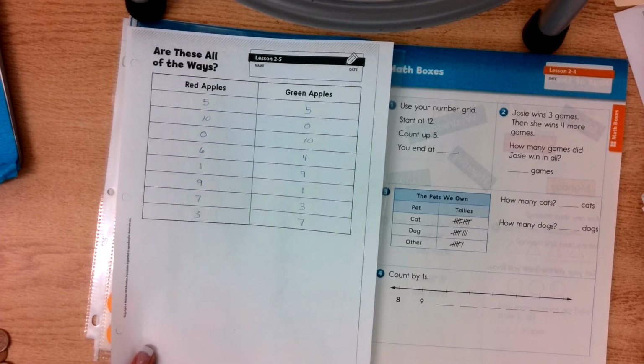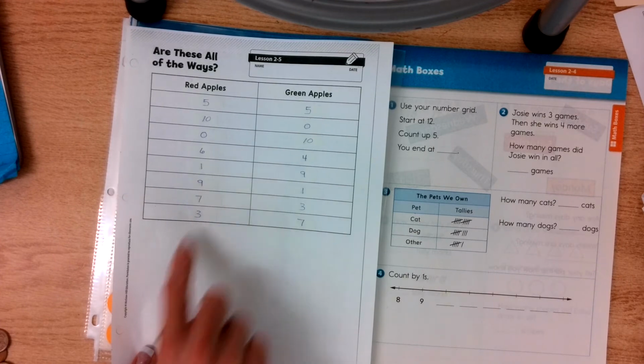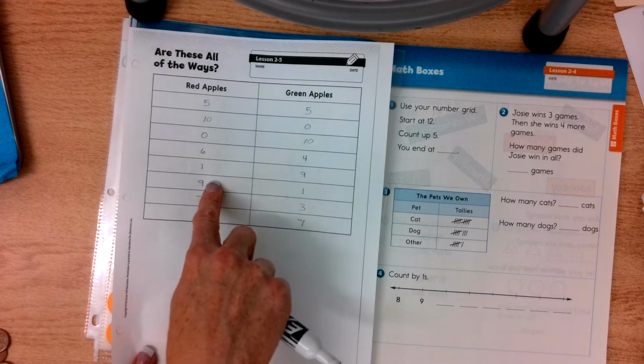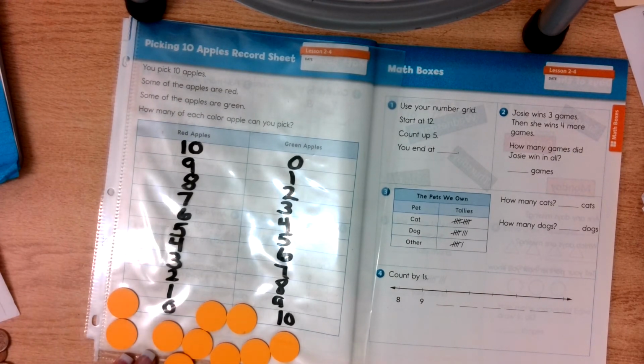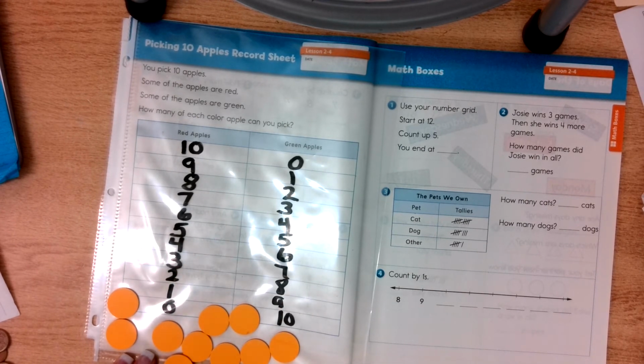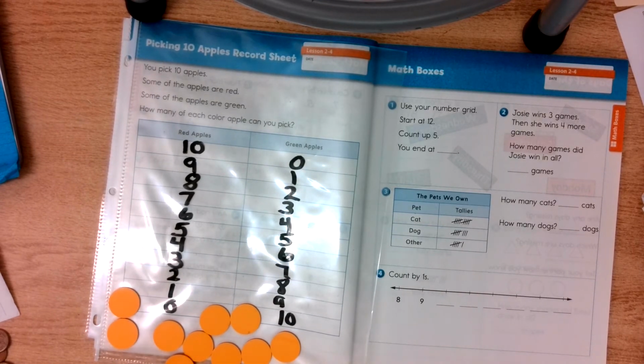So if you did it this way, there are ways that you can figure out if you've missed a number, right? You could go down through 1, I'm missing 2, there's 3, I'm missing 4, there's 5, there's 6, there's 7, I'm missing 8, there's 9. But it's so much easier to just look at it like this and know, oh, all the way down the numbers go from 10 to 0, and all the way down they go from 0 to 10. So again, that's just a simpler way to make sure you get all your combinations of 10.